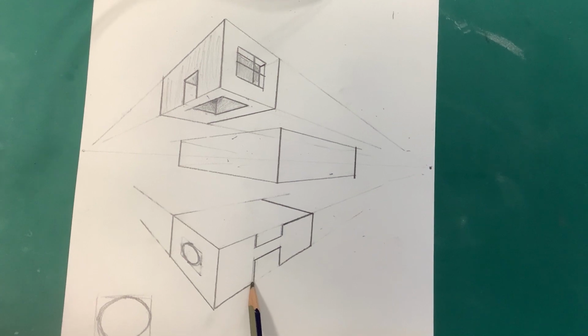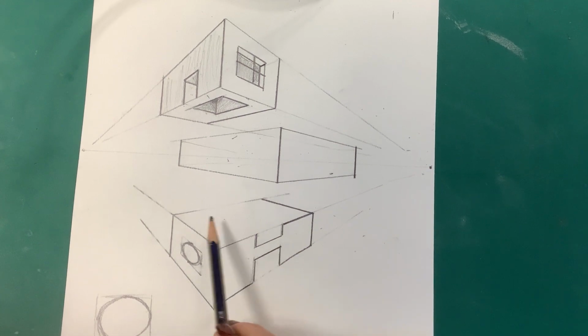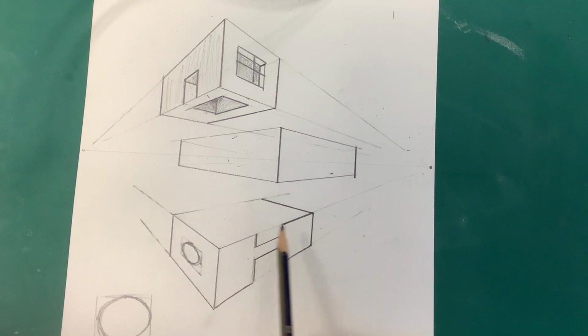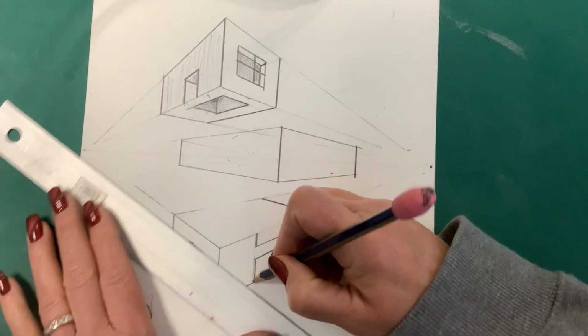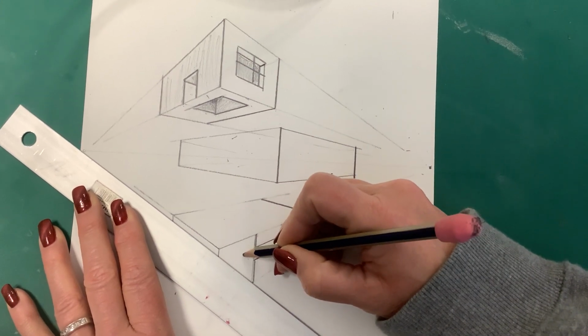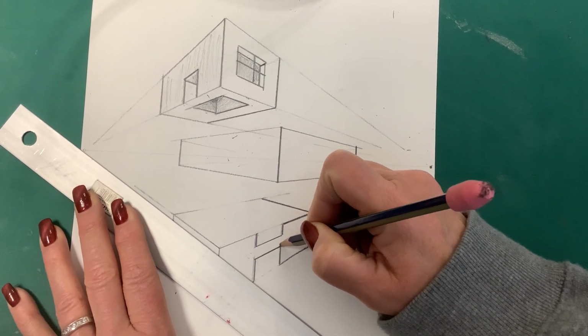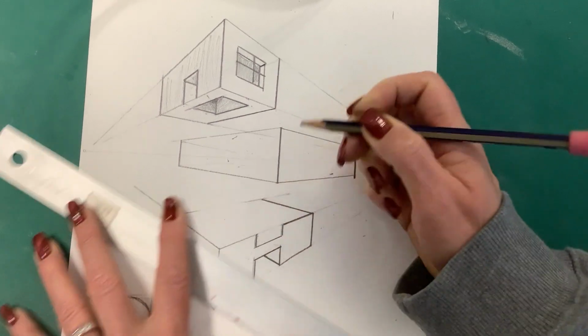And again, these corners, you're going to look at the corners on this side and any of these corners on this side here that you can draw in the negative space, they're going to go towards that vanishing point. So let's go. We're not going to use this one. We're not going to use that one. We're not going to use that one, but we will use this one. And once you hit something solid, you stop.